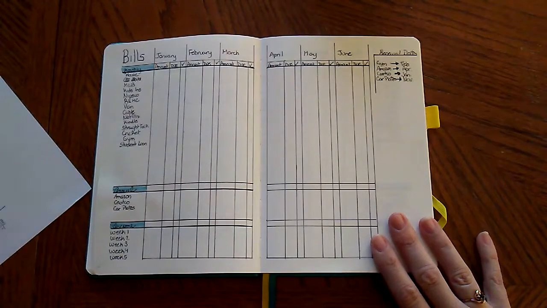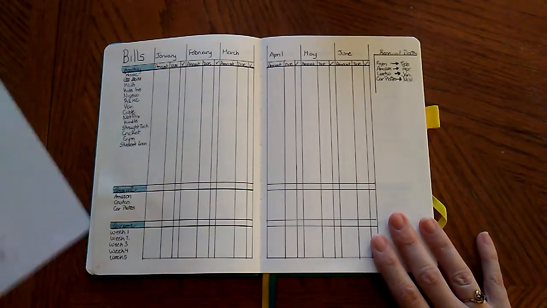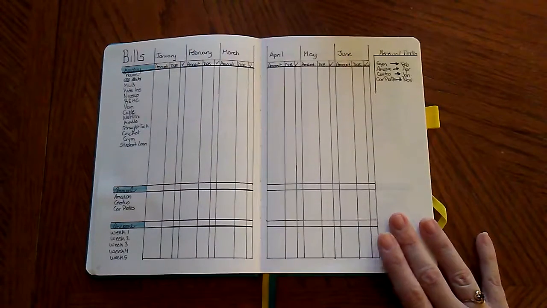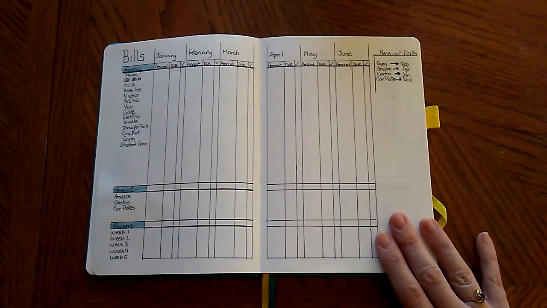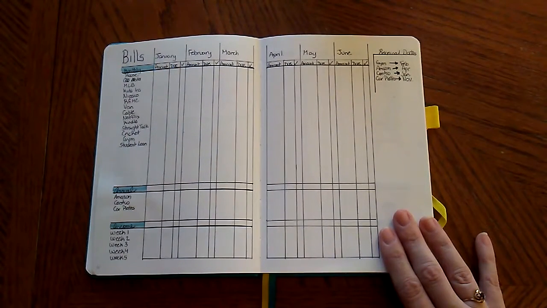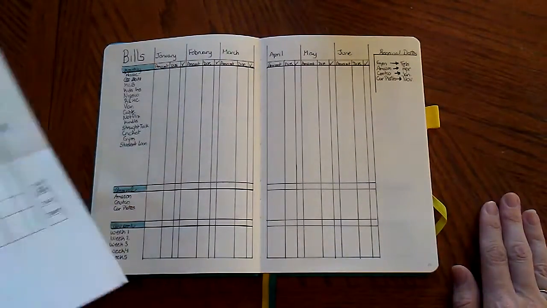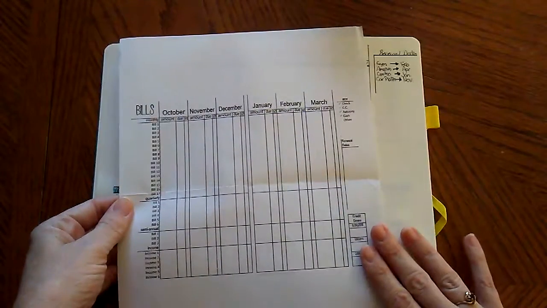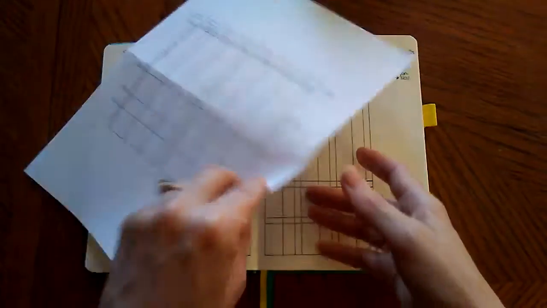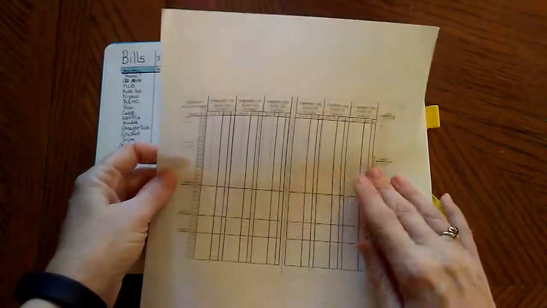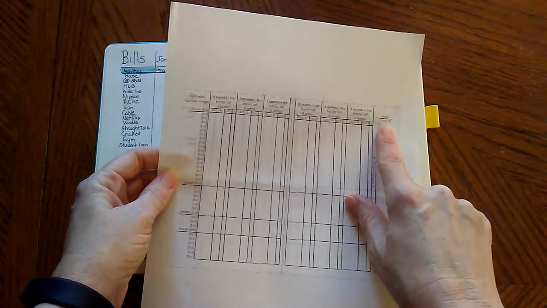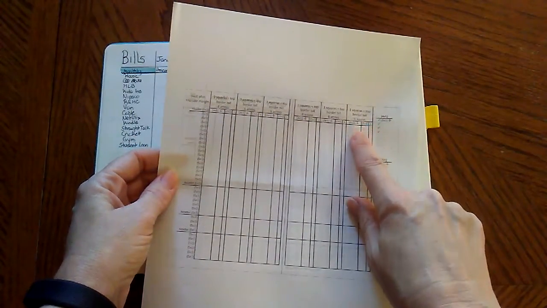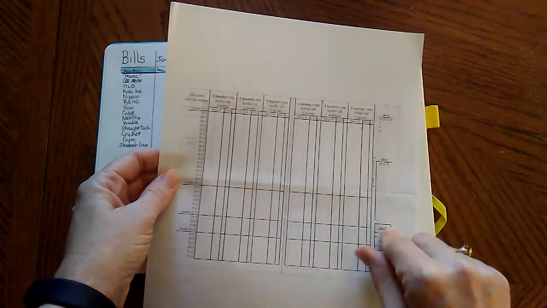This is by Life by Whitney, and I really like her layouts in that she has some free printables, as well as some packaged monthly everything down to the layout here. This is the printable that I used for this, and it gives you the basic layout, and then you can print it out, and it tells you how many boxes she used for each thing and how she laid it out, and I find that really helpful.